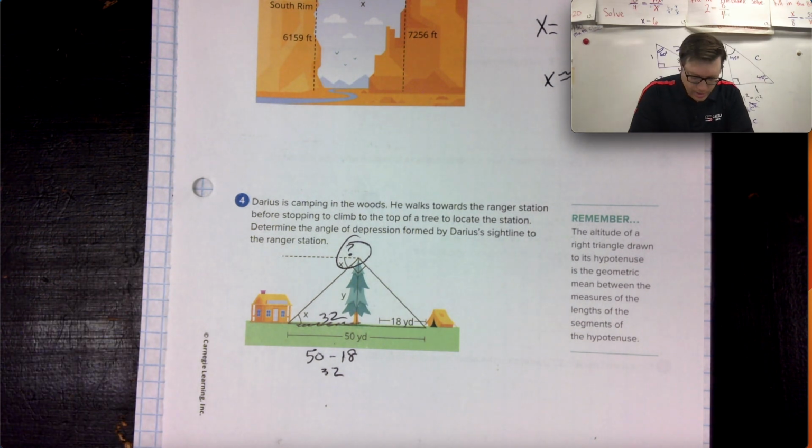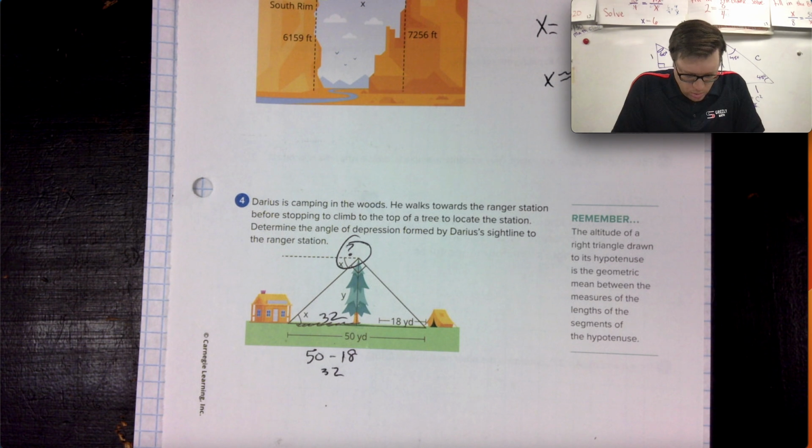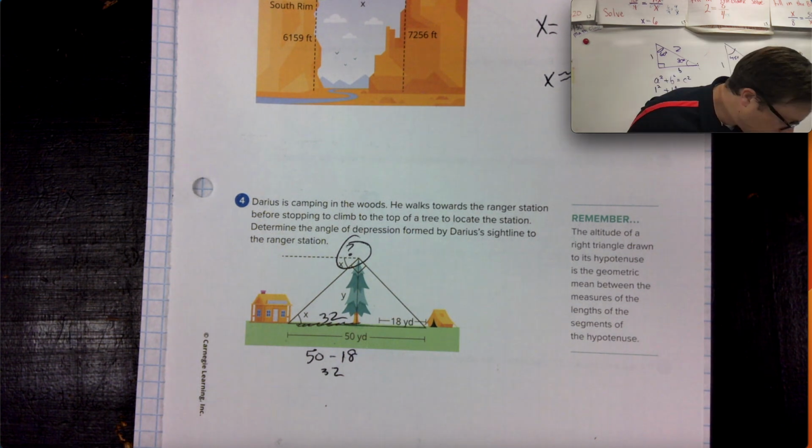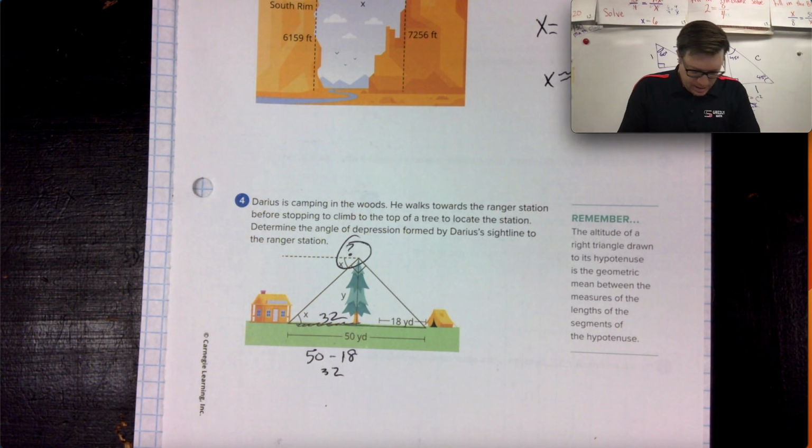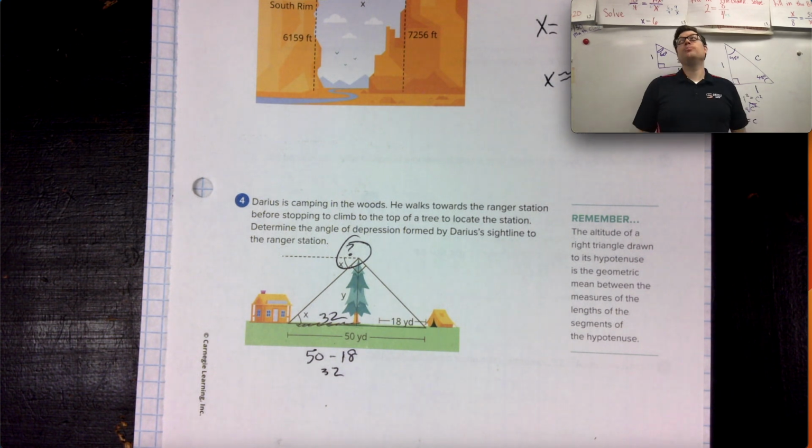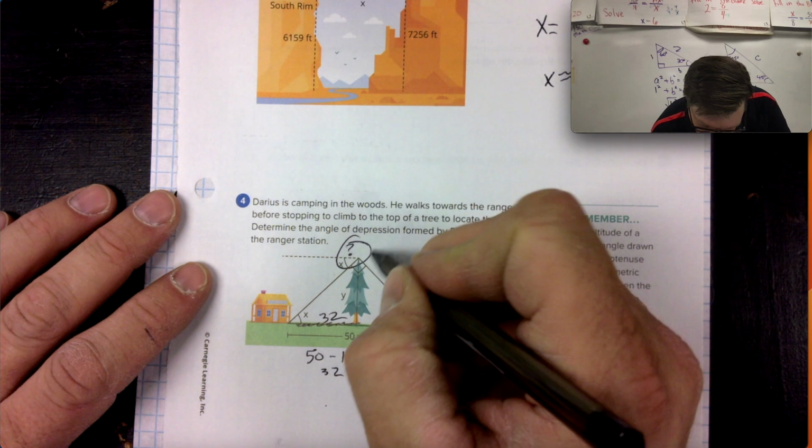He's walking towards the ranger station. We need to know the height of the tree. You know, the answer key tells us. Why is that there? 18 and then 32. Oh, gosh. Okay, I didn't even catch it right there.